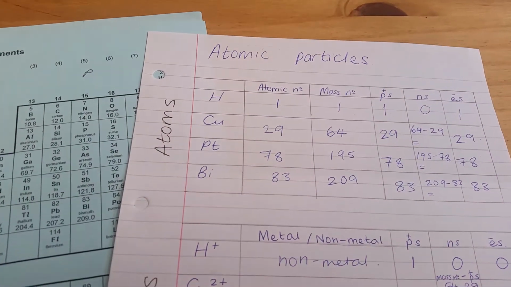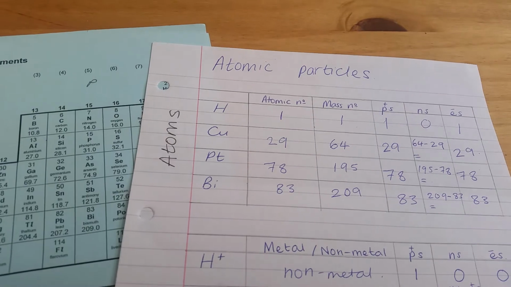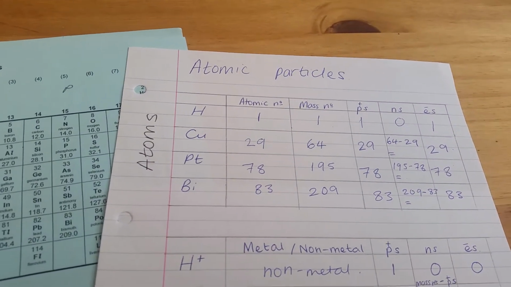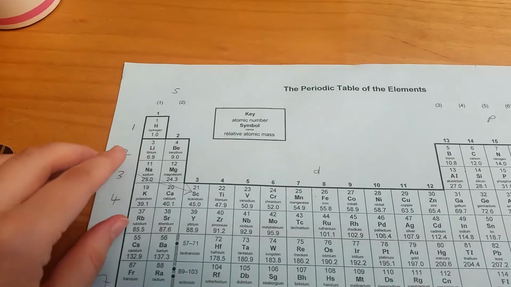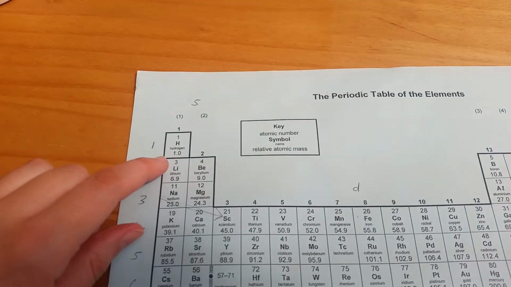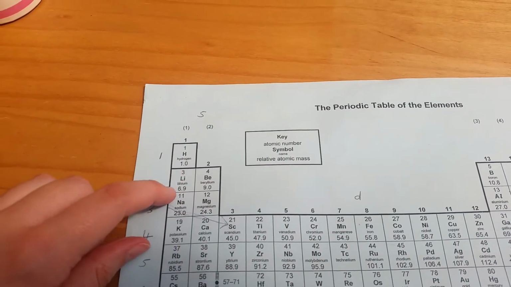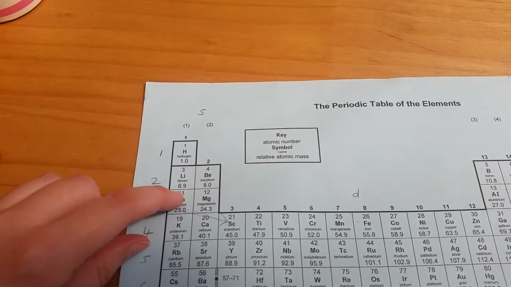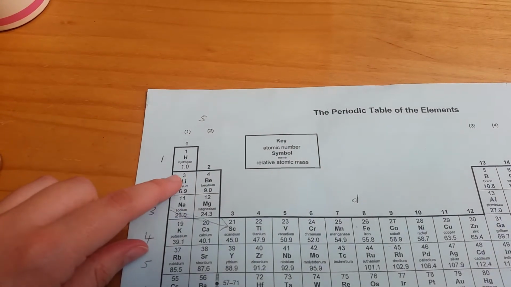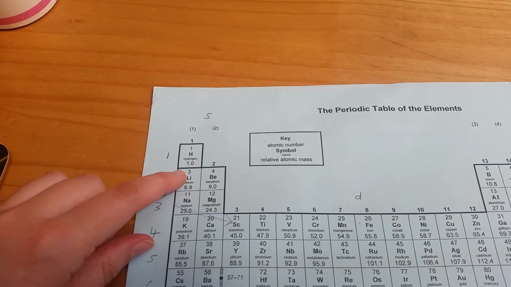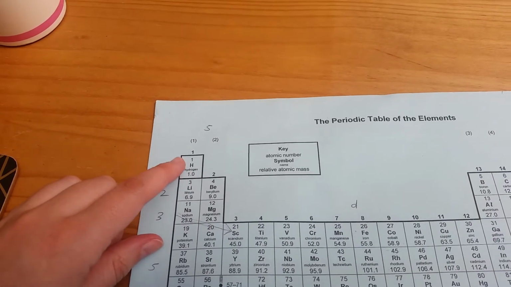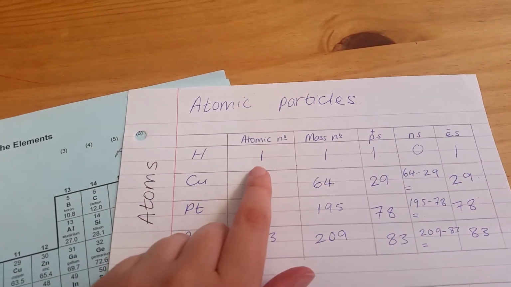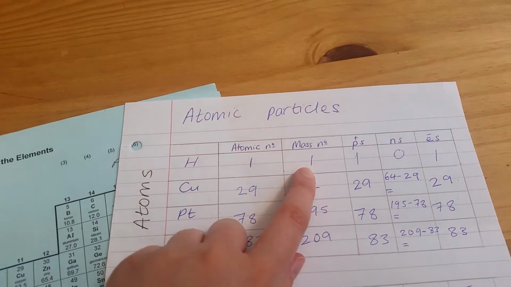Our first example, we're going to look at a hydrogen atom, and we need to know the atomic and mass number. On your periodic table, you'll see there's two numbers for every element. You've got a big number, this is the mass number, and a little number, which is the atomic number. For hydrogen, both of these numbers just happen to be the same. So atomic number 1, mass number 1.